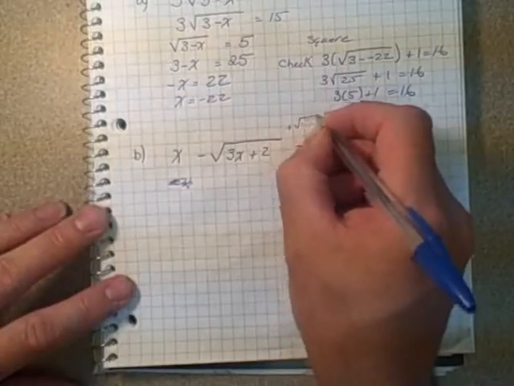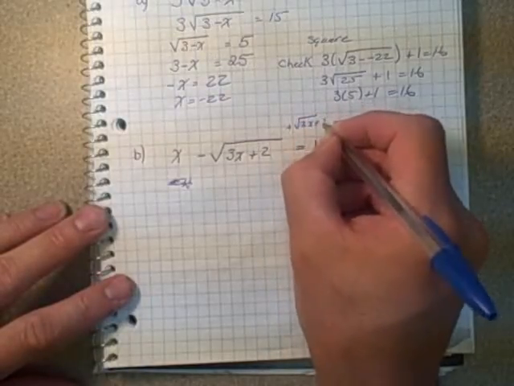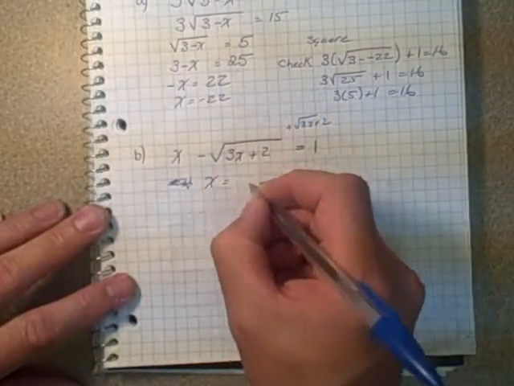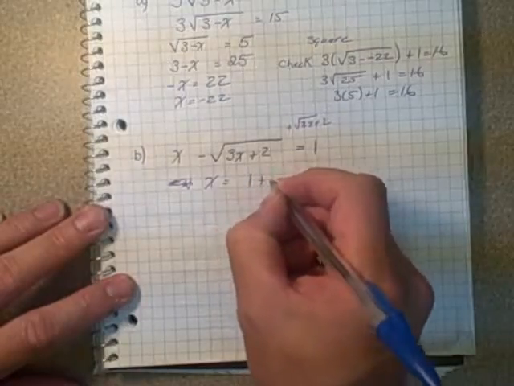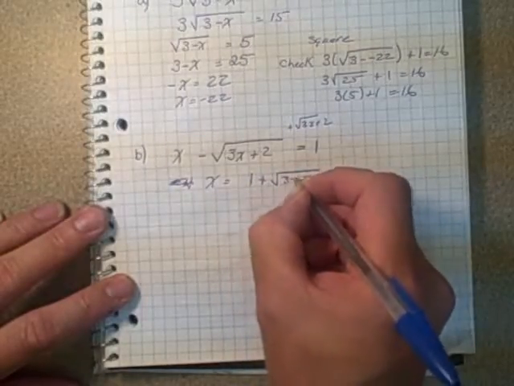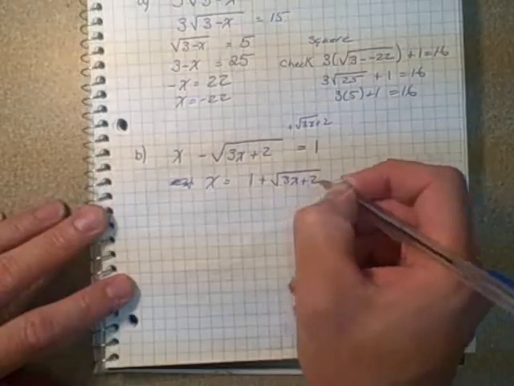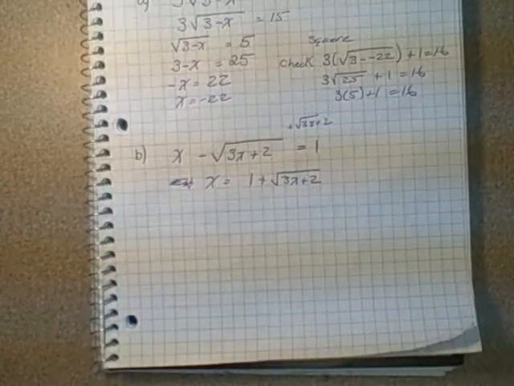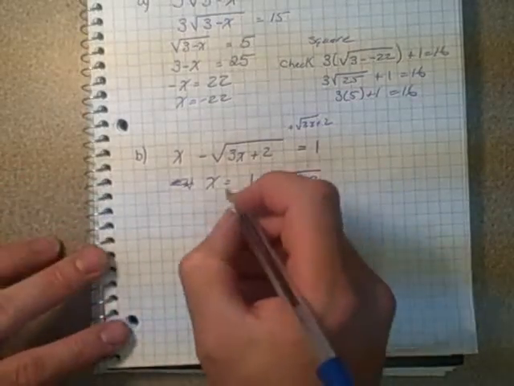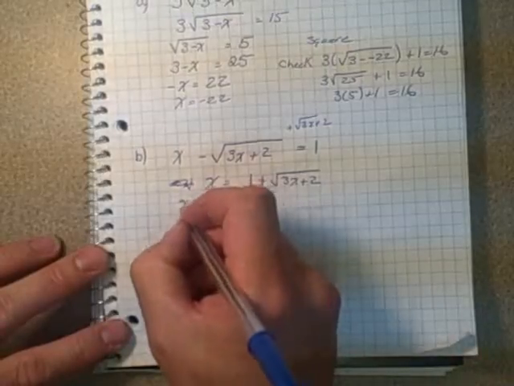Let's add root 3x plus 2 to both sides. So x is equal to 1 plus the root of 3x plus 2. That way it makes it positive. And then subtract 1 from both sides to get rid of this one.